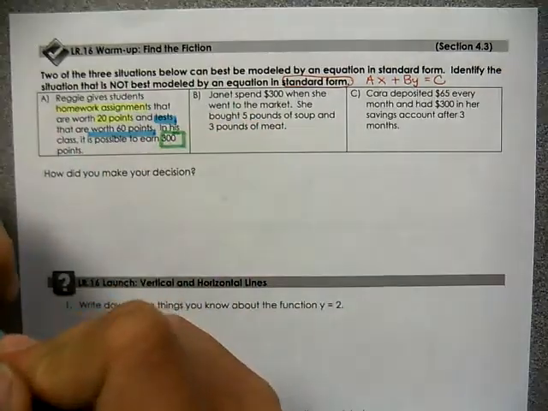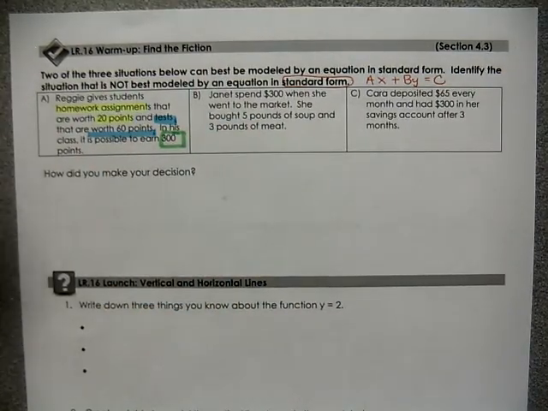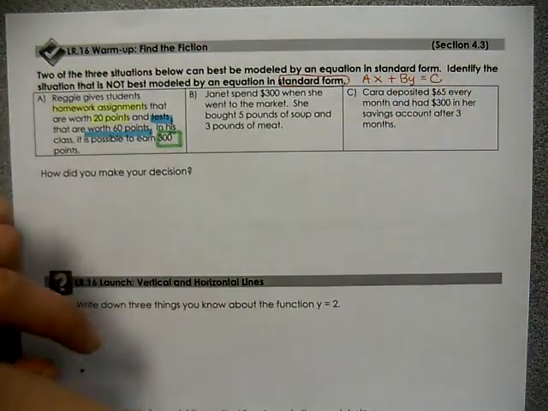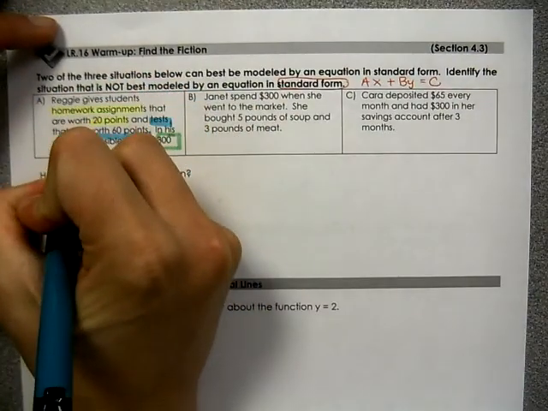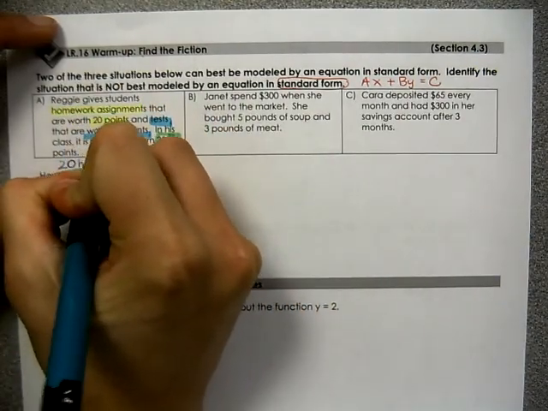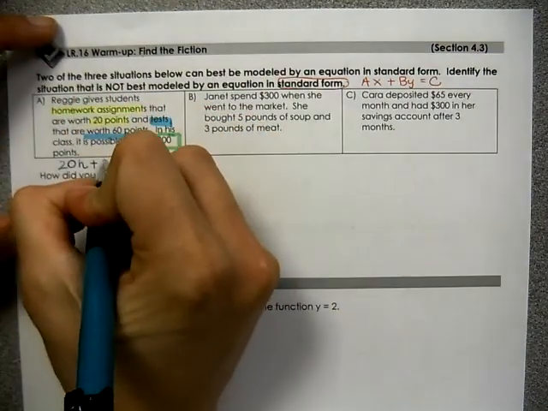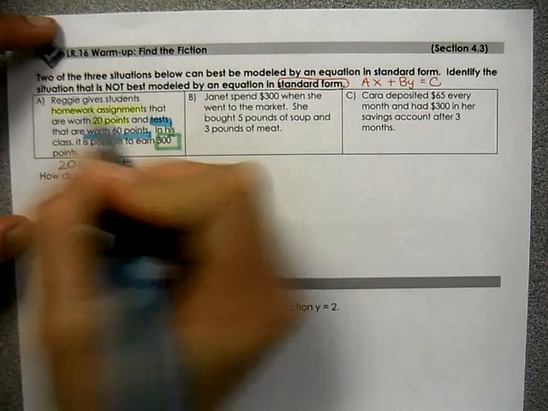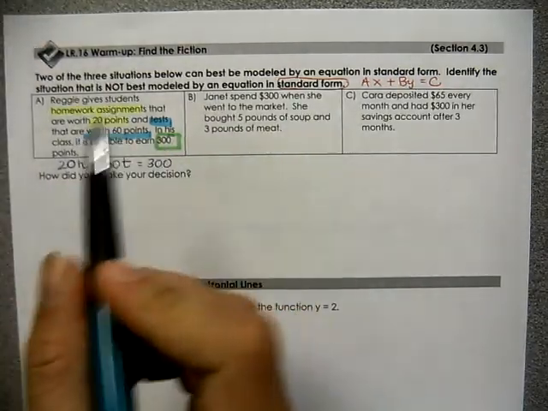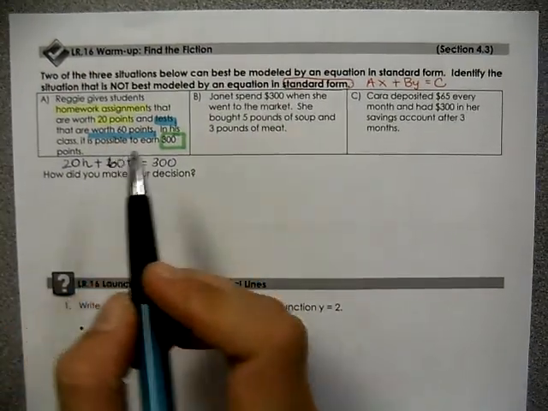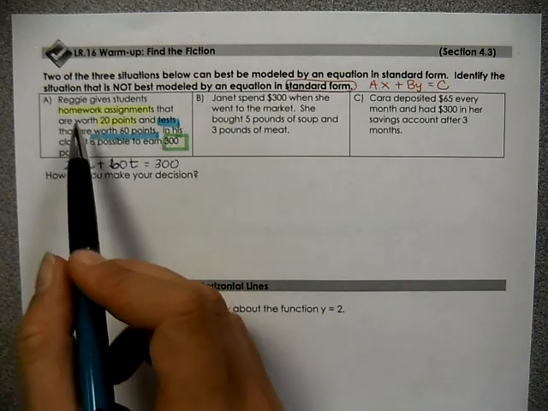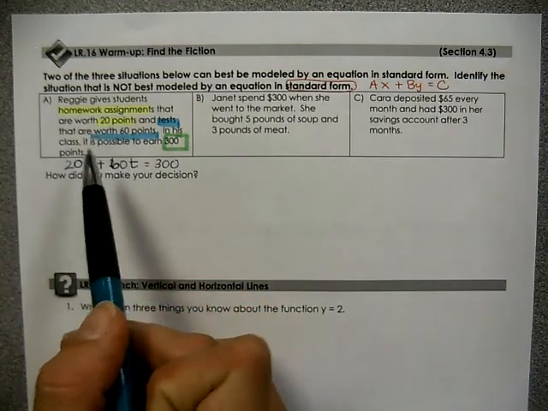I'm thinking through, okay, if I have a total of 300 points, totals are often an indication that I might be having an equation in standard form because you're adding 2 things together to equal a total. So the equation in this case would be 20 points for each homework assignment, so 20H, plus 60 points for every test. That'd be 60 times the number of tests, and if I add those together, that'll give me the total number of points in a class. So again, when I can see that I'm adding 2 things together, I kind of have 2 different rates. I'm going to add them together and equal a total. That would be standard form. So this one is best modeled in standard form.